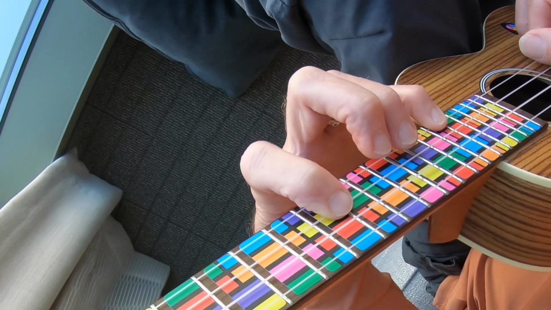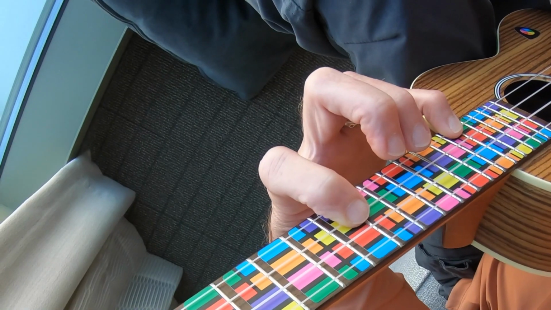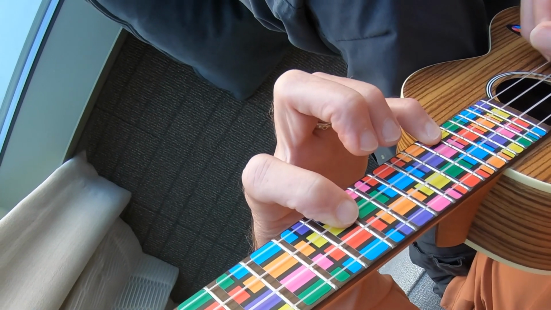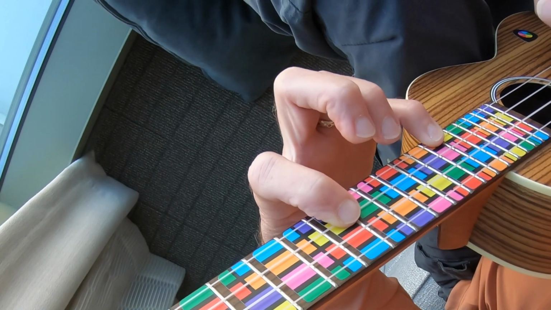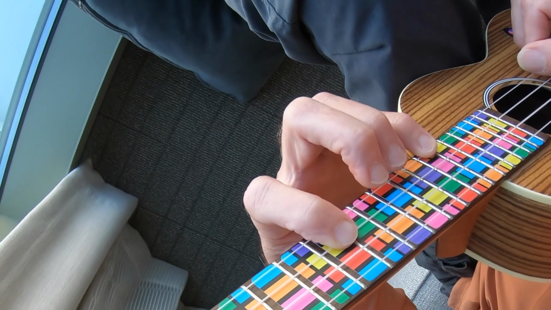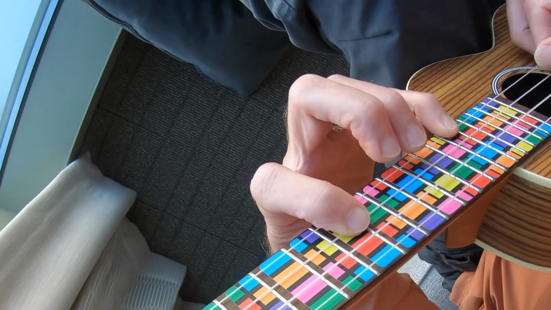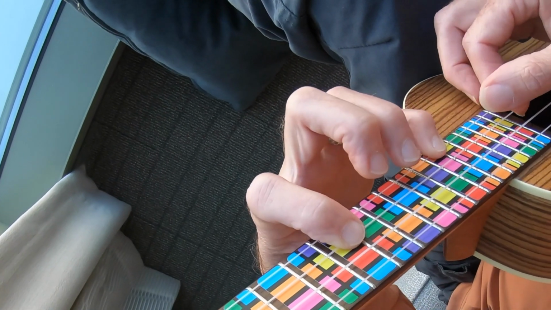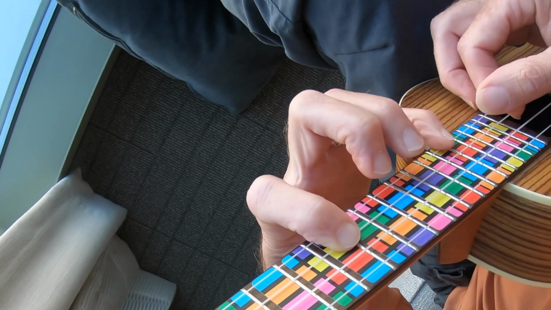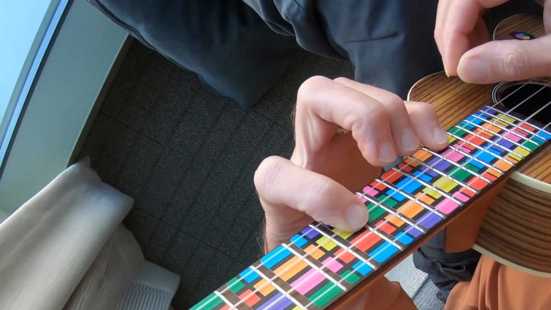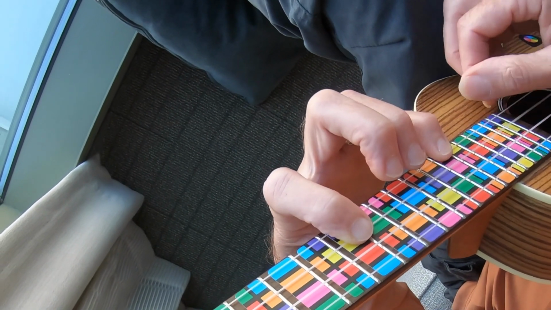Up to the octave. In fact, that major seventh is what is also termed a leading tone. And that leading tone always wants to resolve up. Ti, do, la. And it's usually something that comes right before the ending of a song.